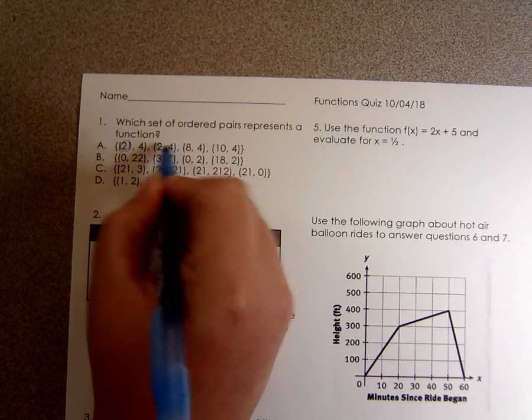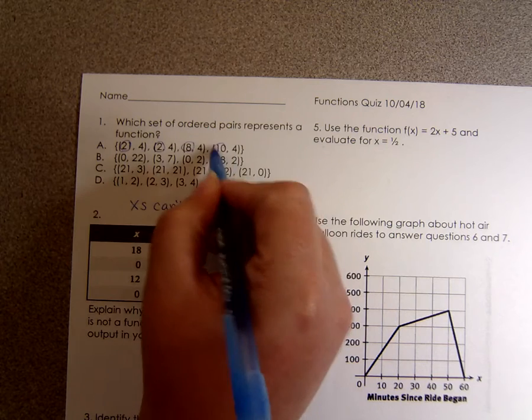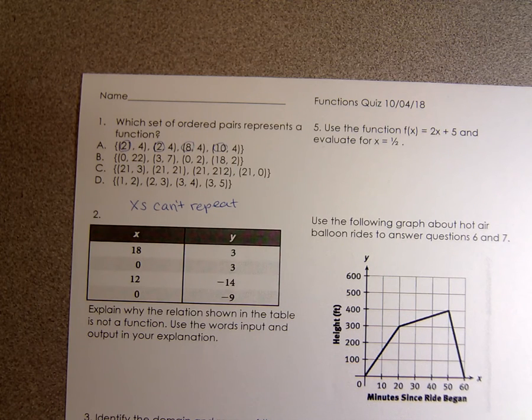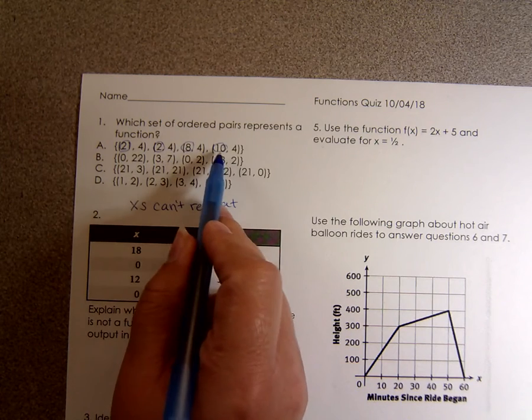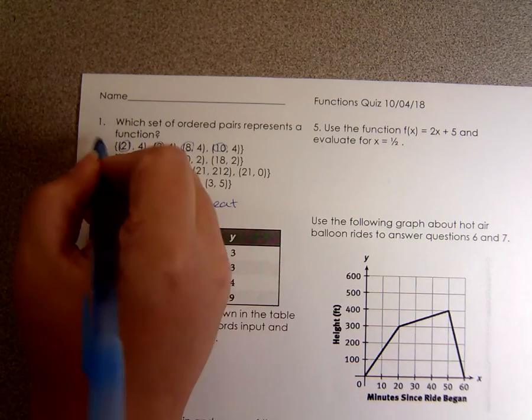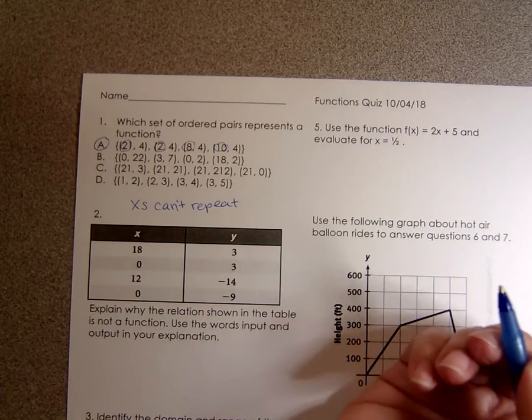So here I have 21, 2, 8, and 10. Did any of them repeat? The x's? 21, 2, 8, and 10. No. So that is a function. Then look at the other ones just to make sure.